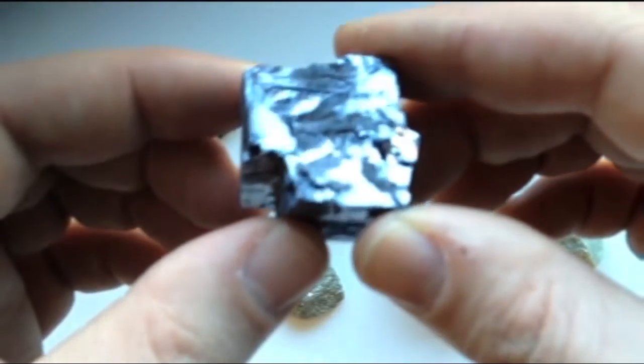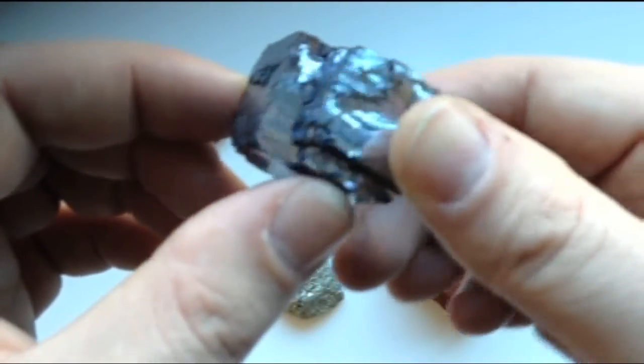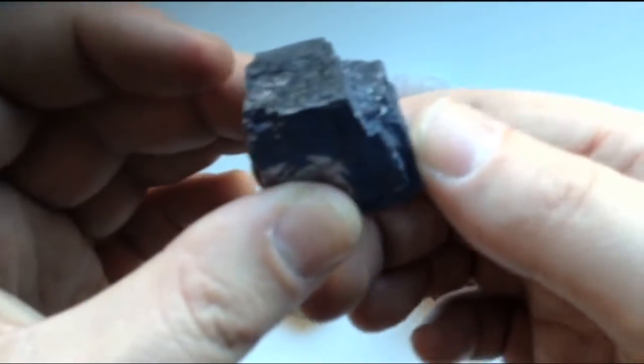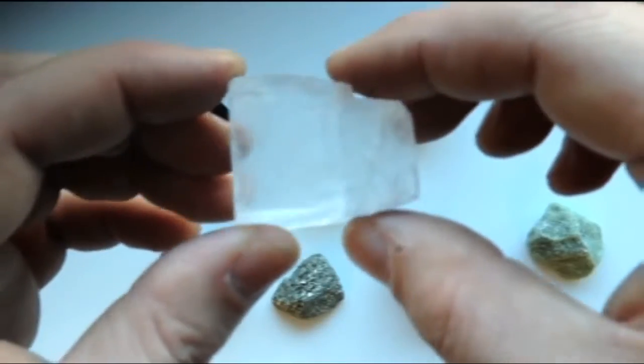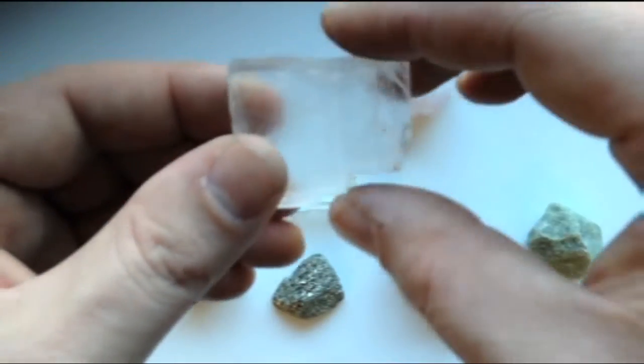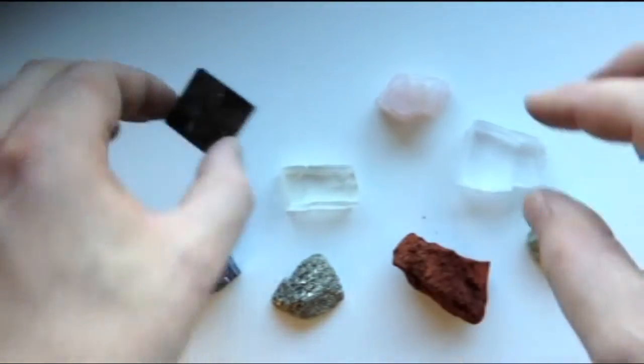If you look at it carefully, you'll notice that it too breaks at these predictable 90-degree angles, flat sides. This was not cut this way. This is how it naturally breaks. As does this halite. This displays cleavage.